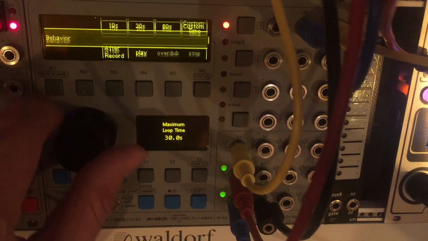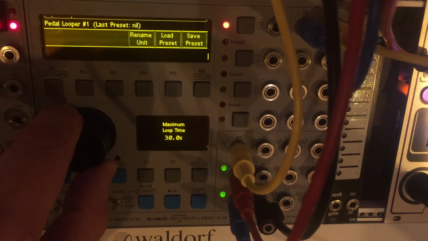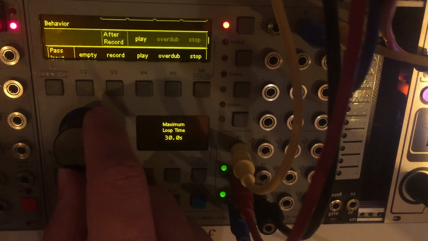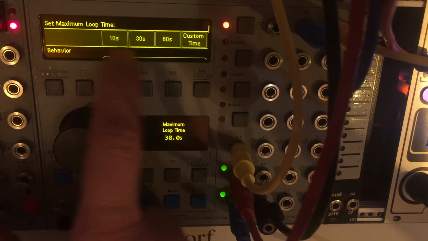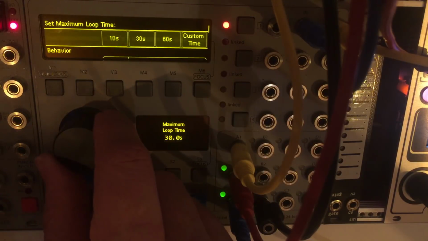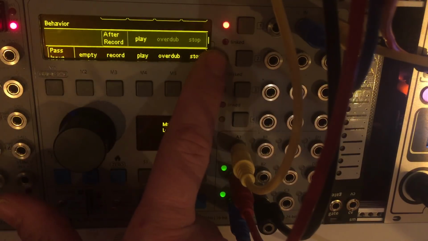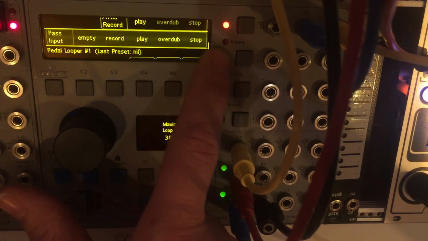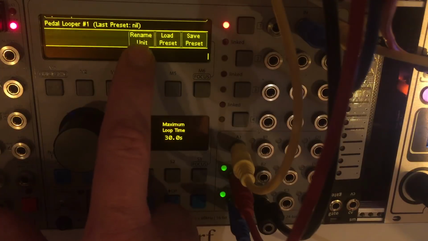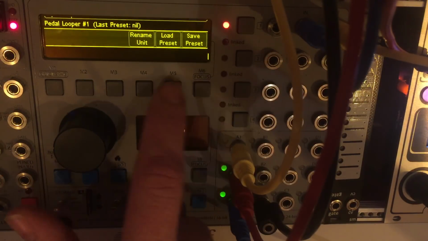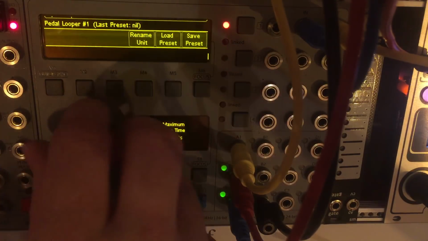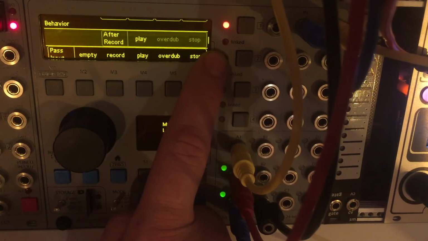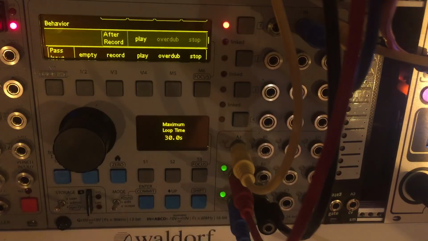And now, sort of like that unit select menu, we have this vertical menu with a bunch of parameters. And all these parameters relate to this specific unit. So this pedal looper gives us maximum recording time, its behavior of the looper, how it's going to pass the input signal for monitoring, and then we can rename the unit, and we can load and save a preset of that unit. So as before, just a few new interface things here that weren't in 0.2.